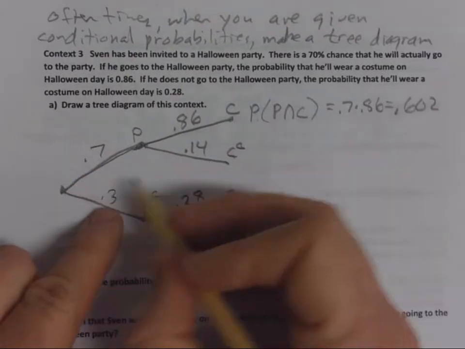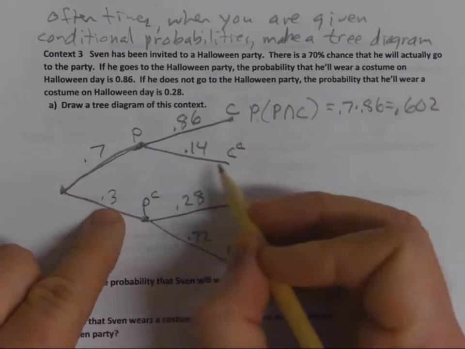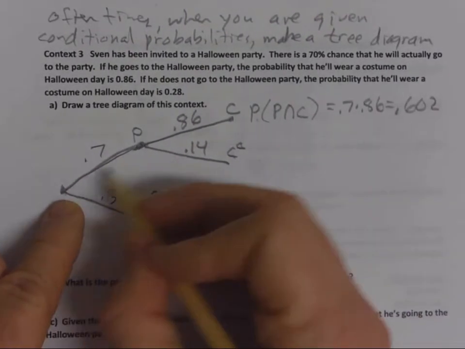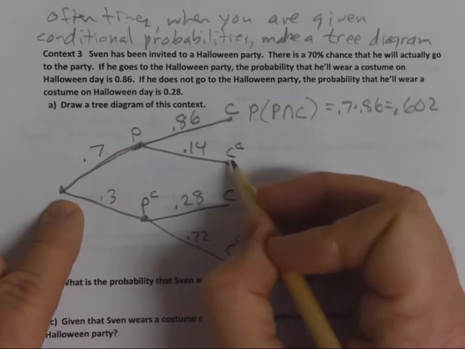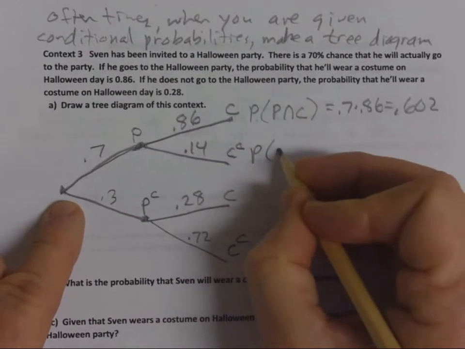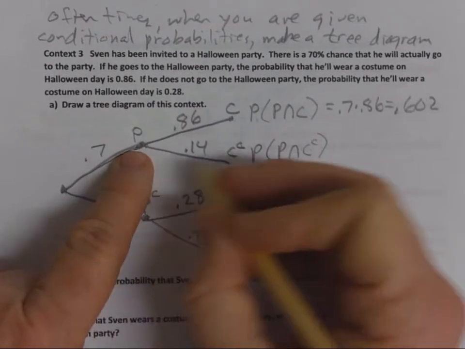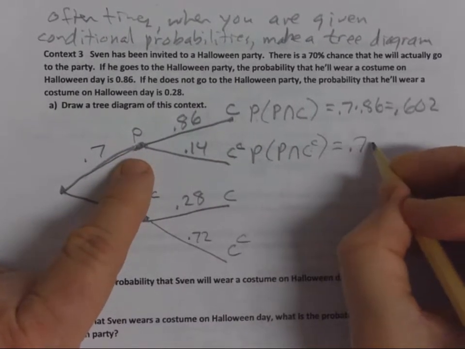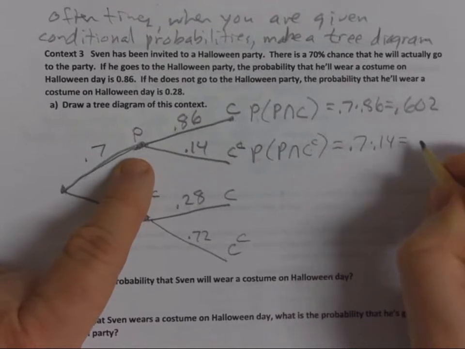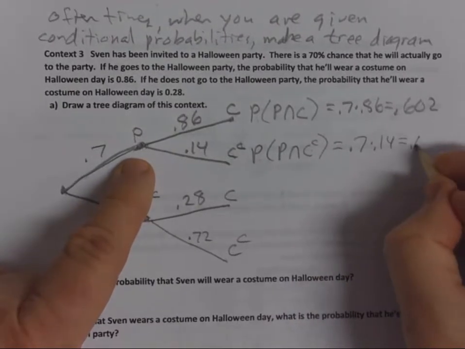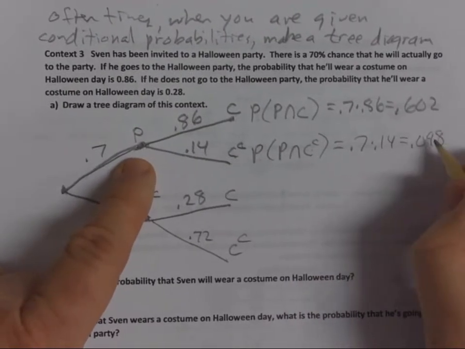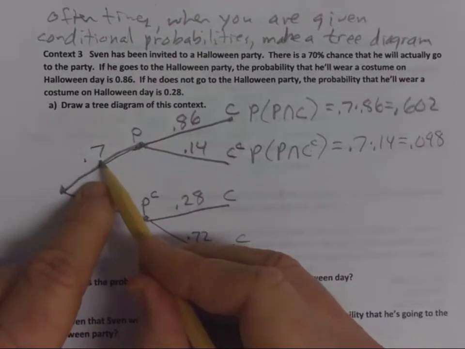All right, then what about this route here? What's the probability he goes to the party? This event is he goes to the party and he does not wear a costume. He goes to the party and, C complement, does not wear a costume. You multiply those, 0.7 times 0.14, and that ends up being 0.098. And those two things add up to the branch they came from, 0.7.